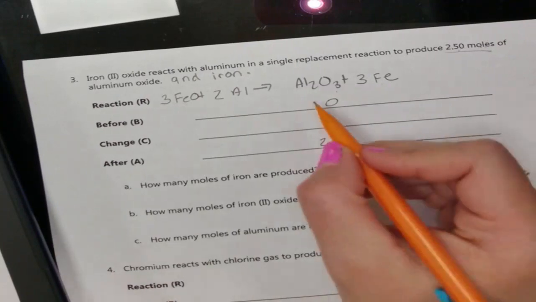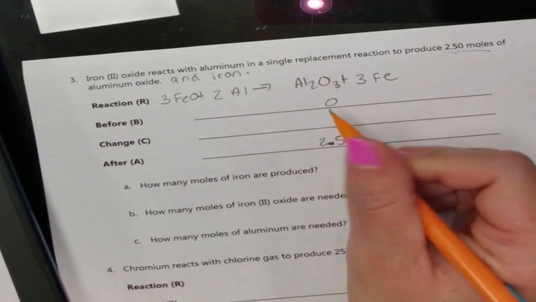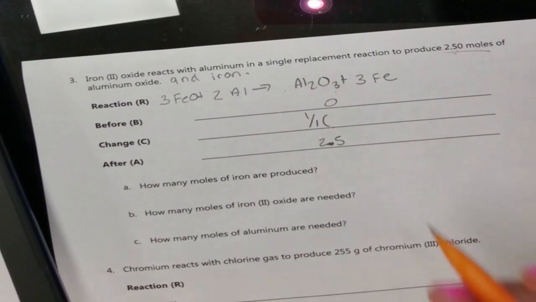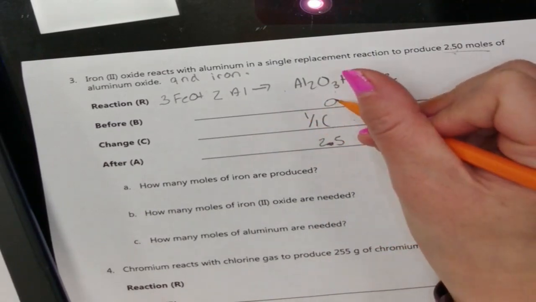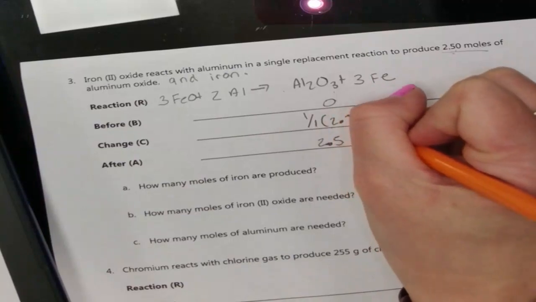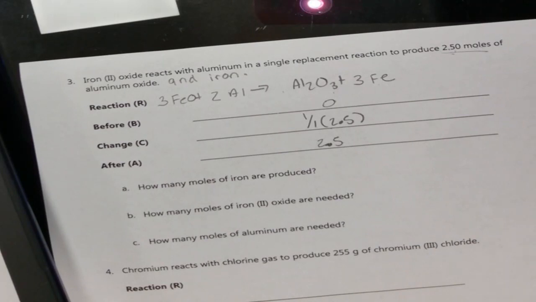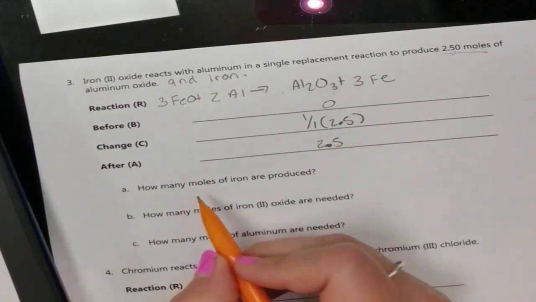And what do I start with? Aluminum oxide is what I was given in the problem. So that's where I start. So it is a 1 over itself times, 1 divided by 1 is 1 times what? Plus 0 to 2.5, that's going to be a 2.5. So 0 plus 2.5 gives me 2.5. So this after is my new change.